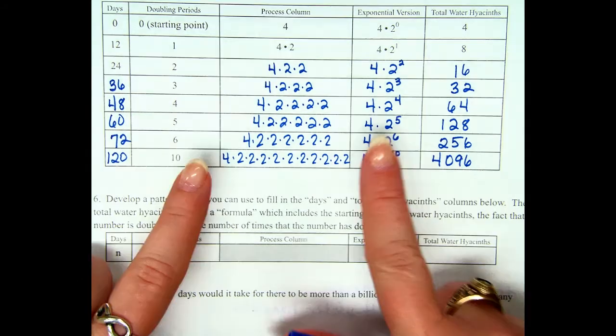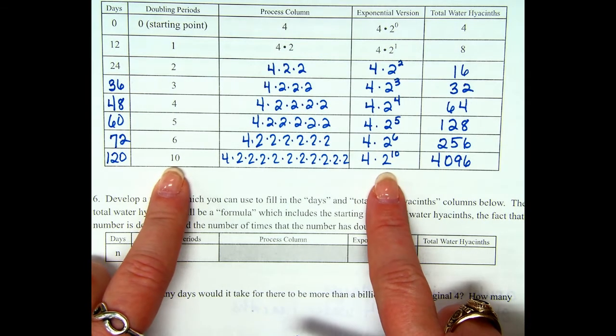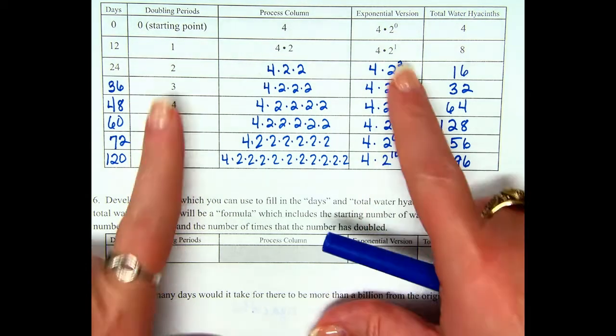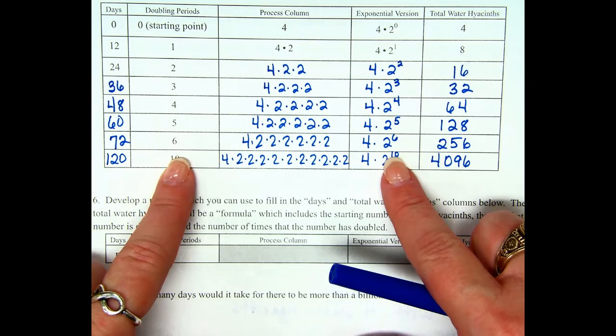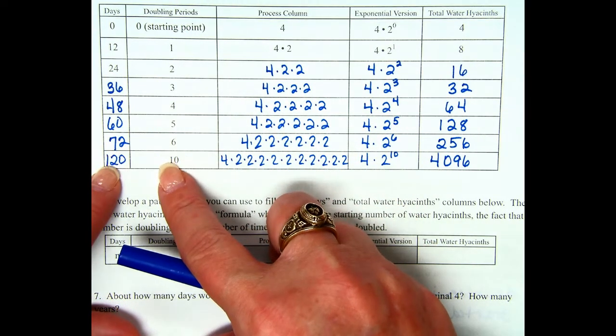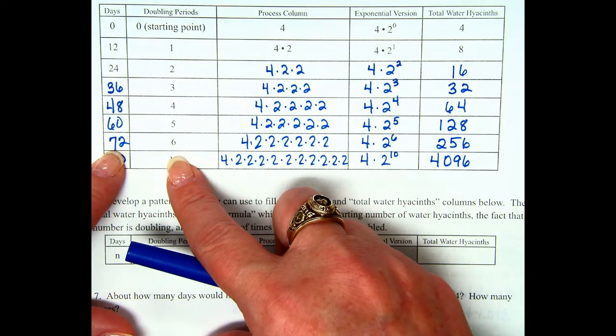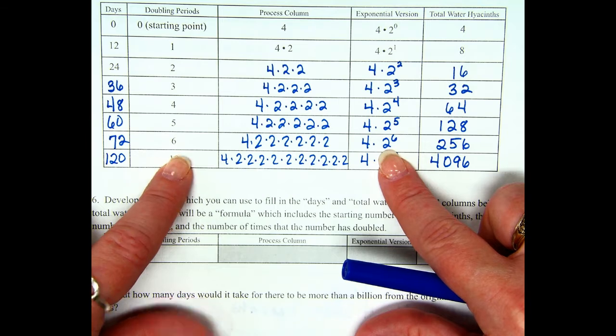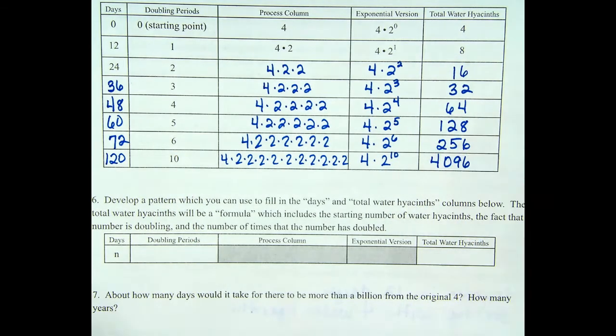Okay. So these 2 columns are exactly the same? How do they match? Oh, the exponent is the same as the doubling period, okay? So we talked about already similarities we saw with these 2 columns, right? We noticed that this column doubles every time. That's a lot of patterns, isn't it?